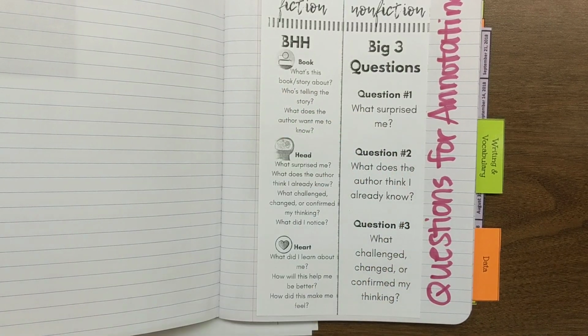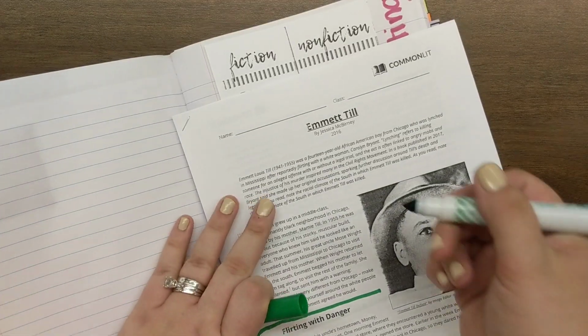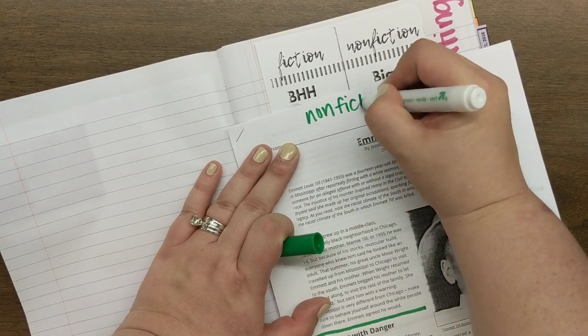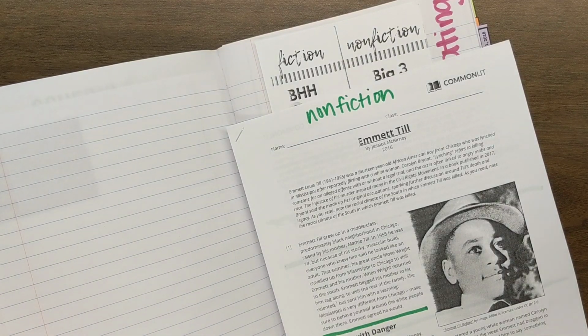Okay? This Emmett Till passage is nonfiction. I'm going to label it across the top nonfiction. Then I'm also going to step back here and grab a pen real fast so I can do my annotating.